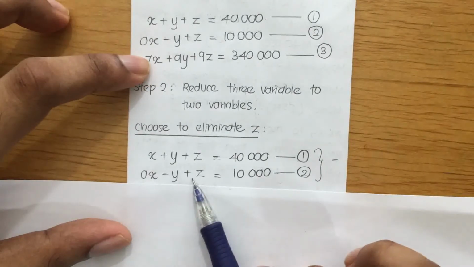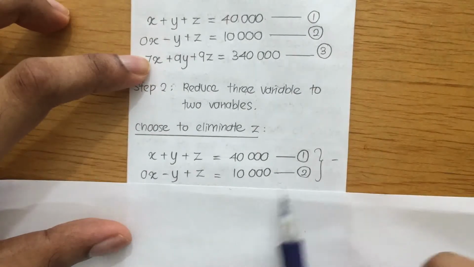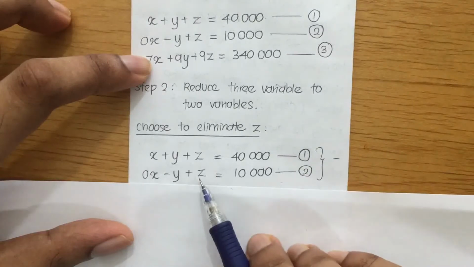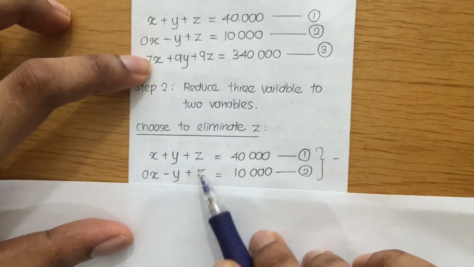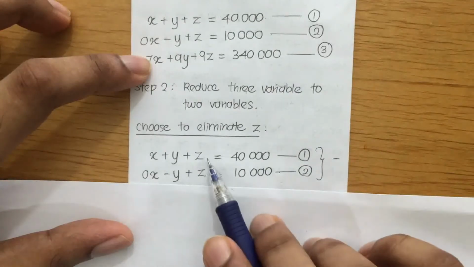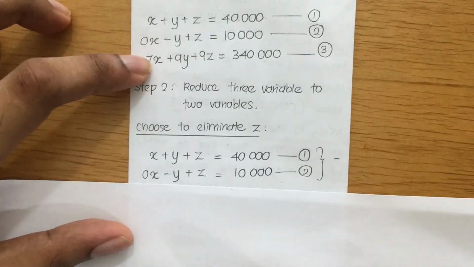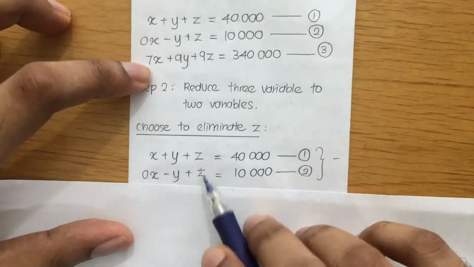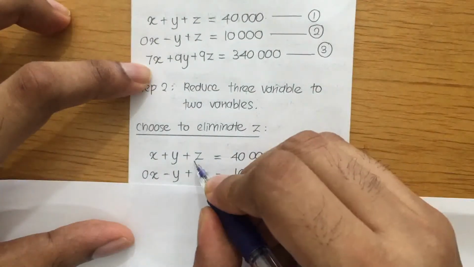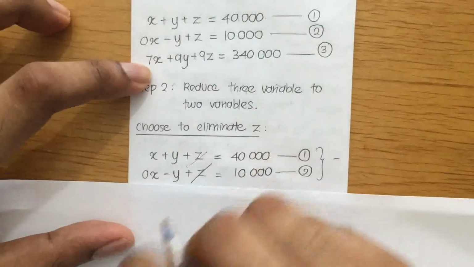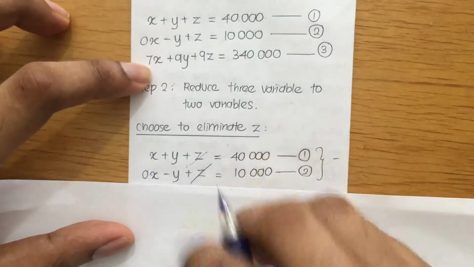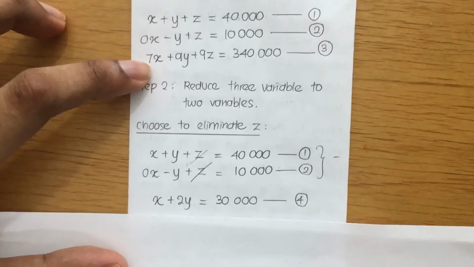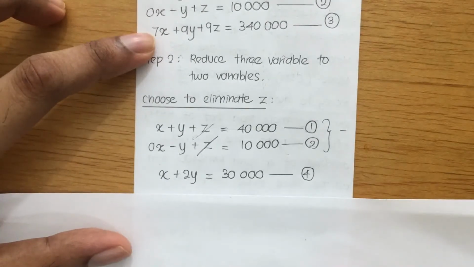0x minus y plus z is equal to 10,000. So this is your second equation. In order to perform the elimination method for equation 1 and equation 2, you need to minus both equations, guys, since z minus z you will get 0. So z minus z, you can cancel them out. You should get x plus 2y is equal to 30,000. This will be your fourth equation, guys.